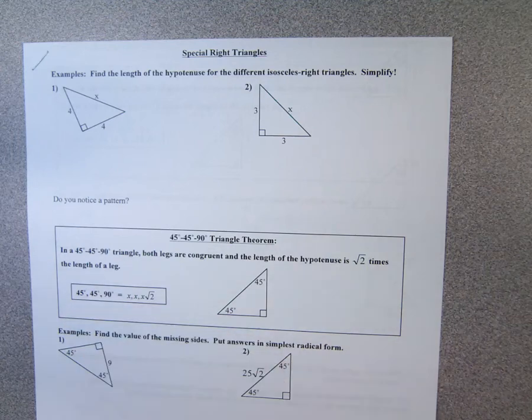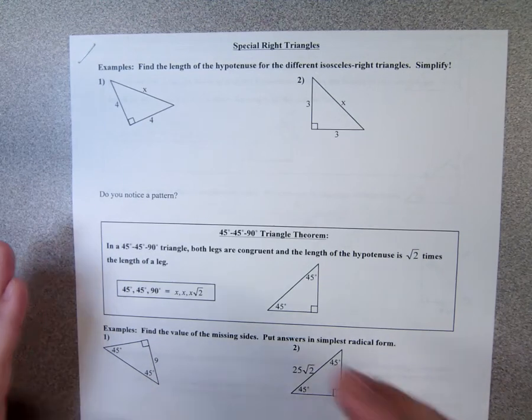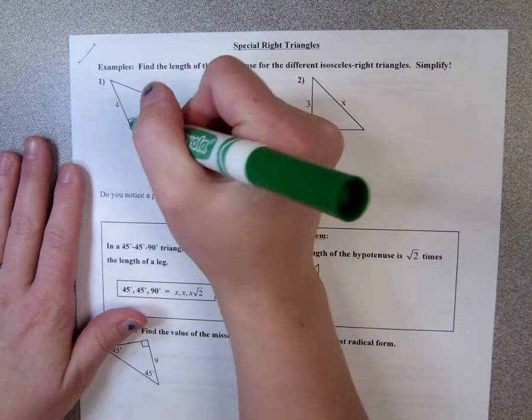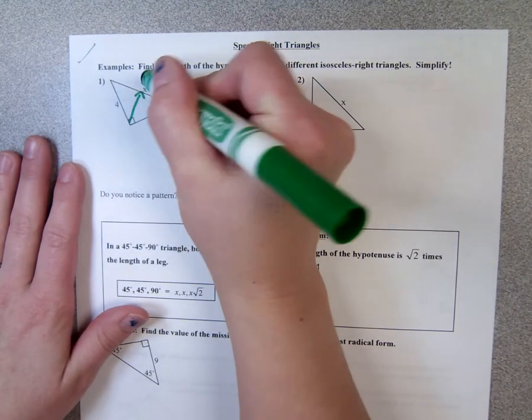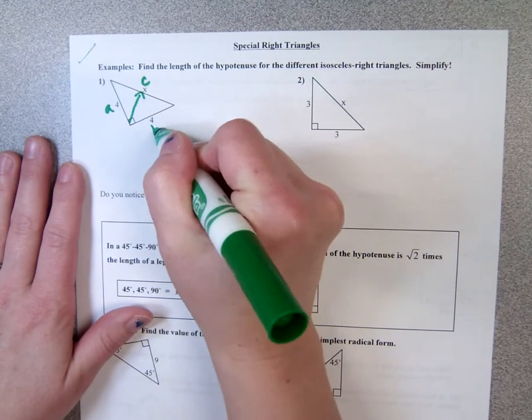I don't know anything else other than the right triangles, and I know two of the sides. So what thing do we use to figure out that third side? Pythagorean theorem. Okay, so on number 1, which one's the C? The C is the X. So the 4 and the 4 are the A and the B.